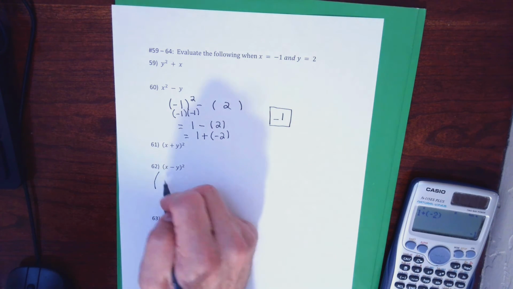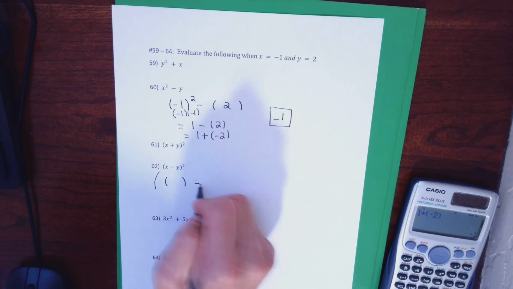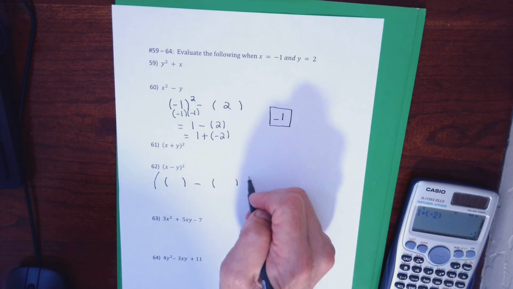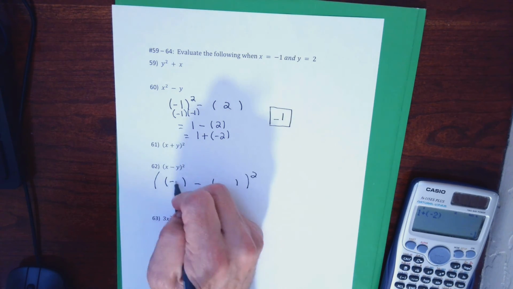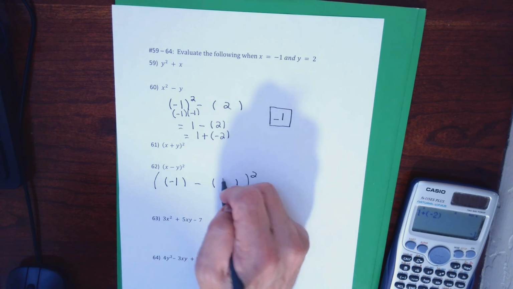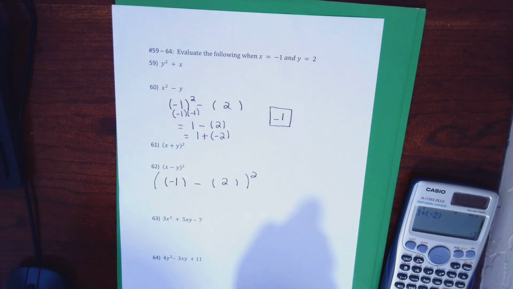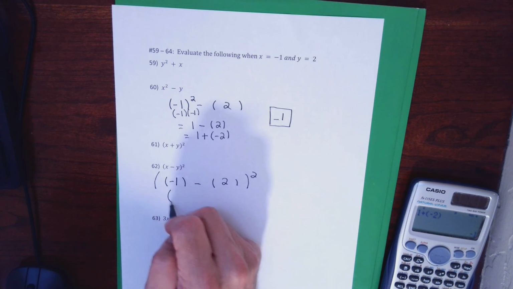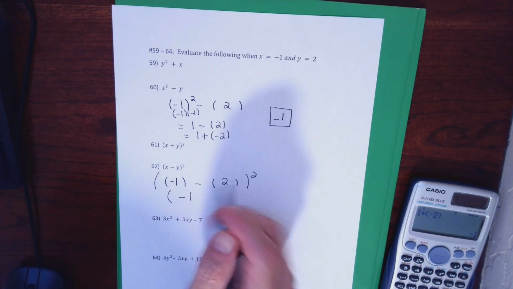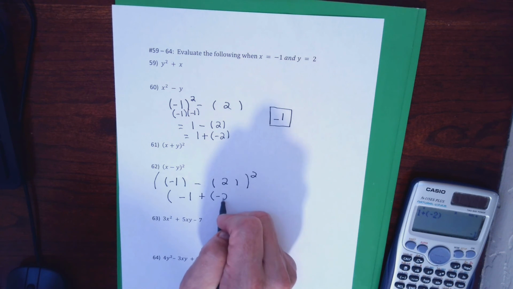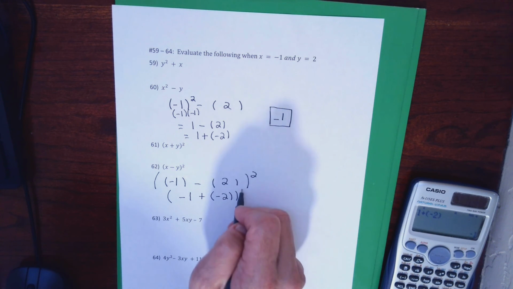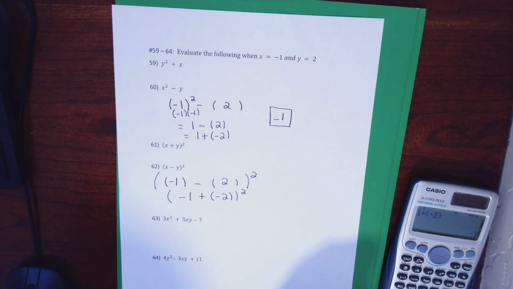For 62, I'm going to replace the x and the y with the numbers that are in the header. The x I'm going to replace with negative 1. The y I'm going to replace with 2. Inside the parentheses right now, I have negative 1 minus positive 2. That's the same as negative 1 plus a negative 2, because minus a positive is the same as adding the opposite.